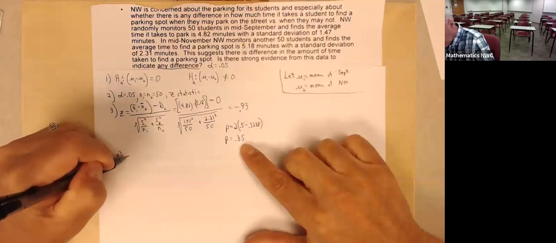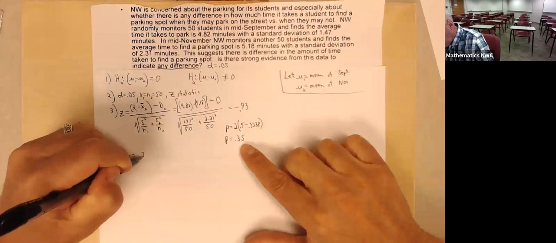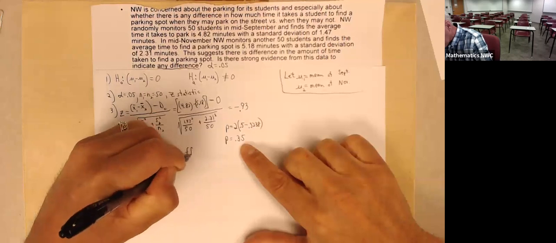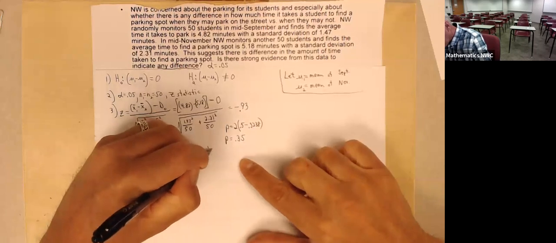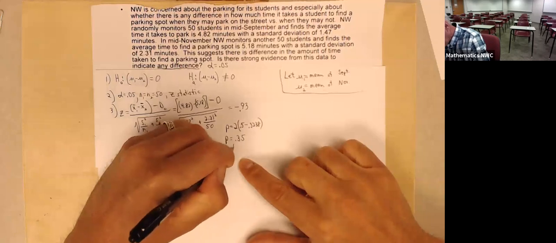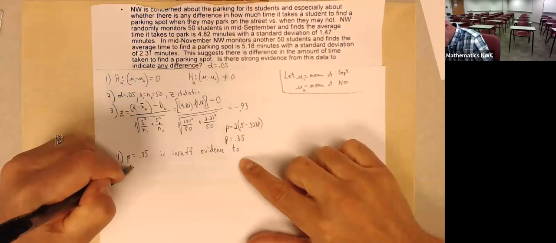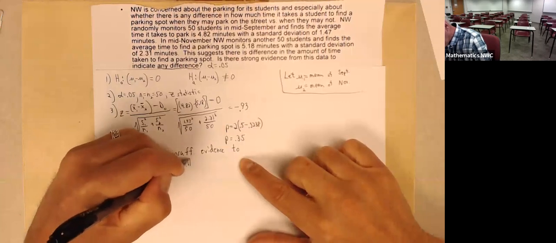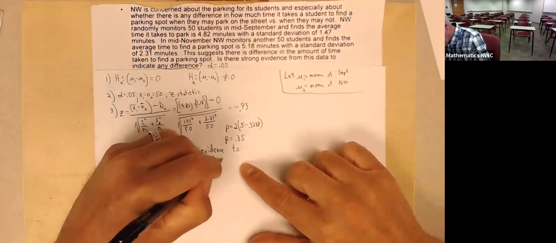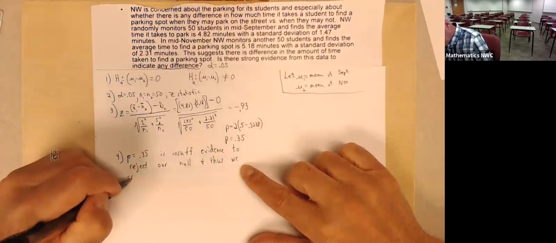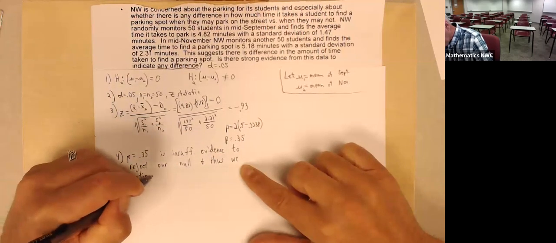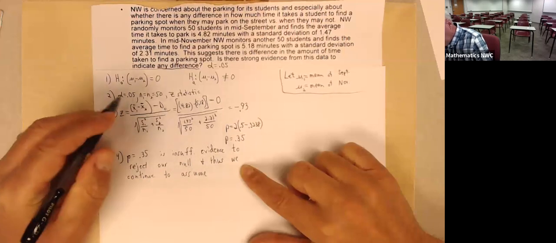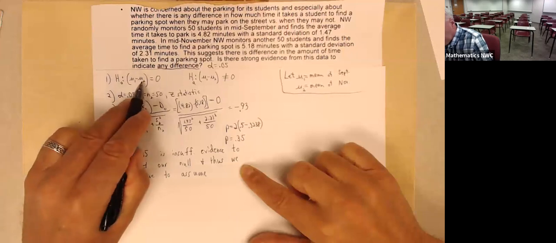So P equal to 0.35 is insufficient evidence to reject our null, and thus we continue to assume our null, which means the difference was 0.